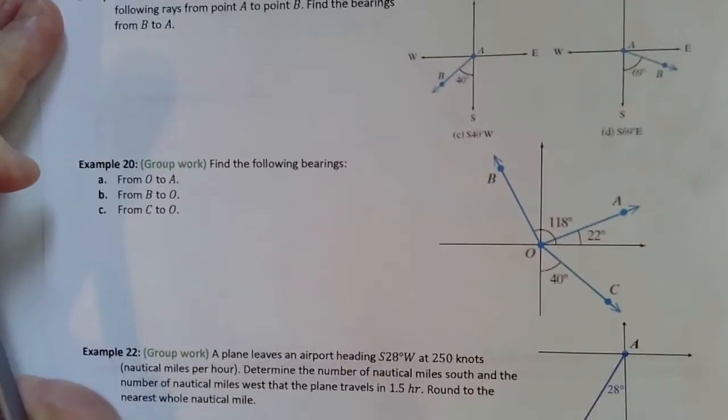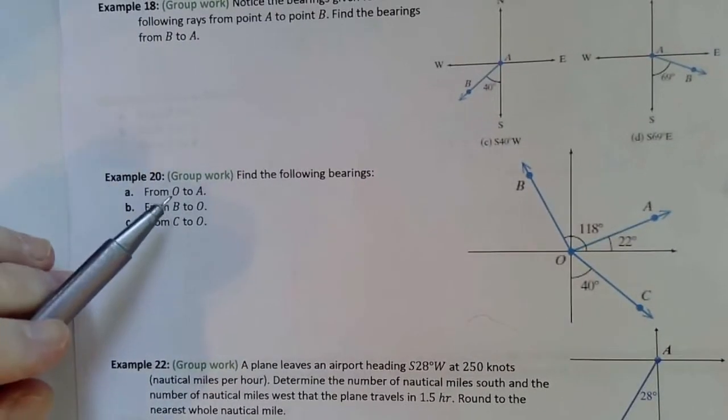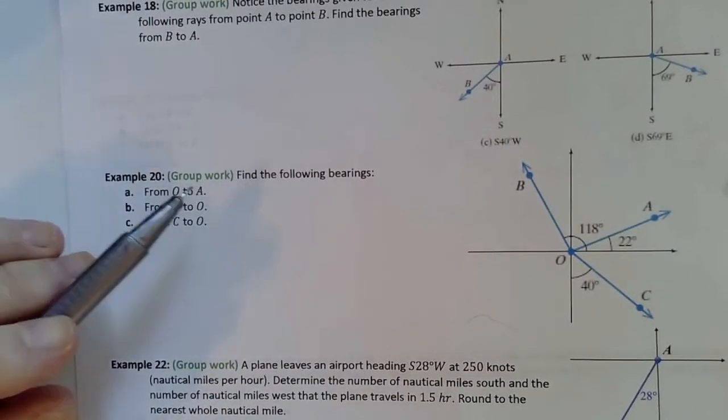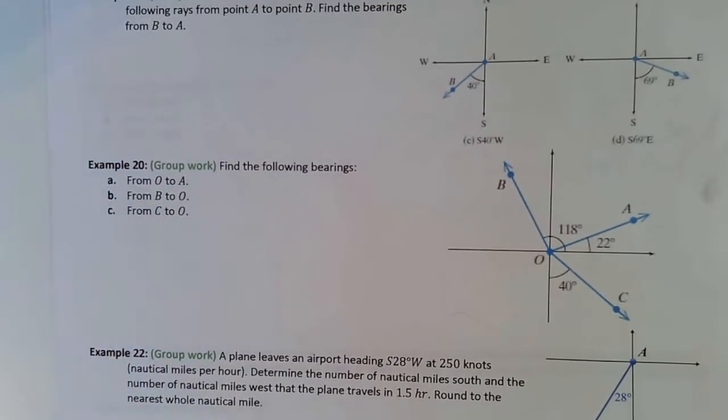And here are 3 problems for y'all to do with that same scenario. So I want you to do from O to A, from B to O, and from C to O. Okay, great.